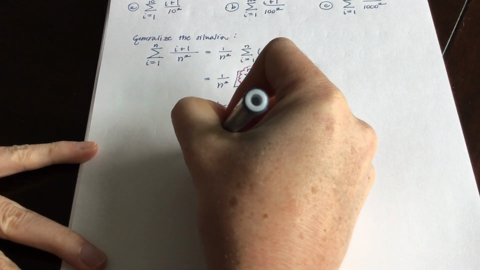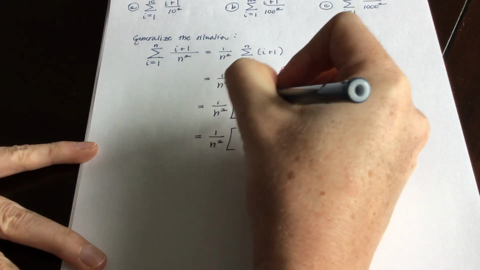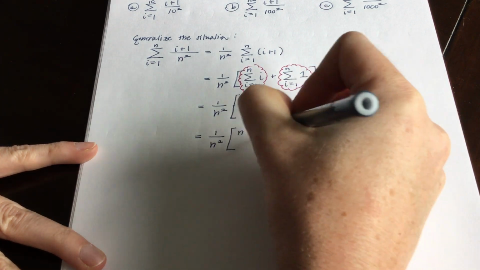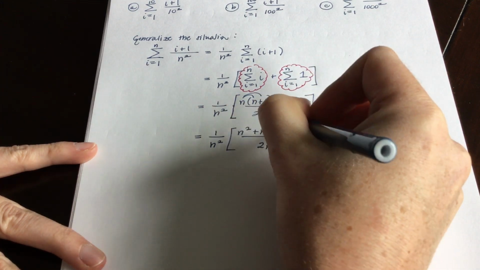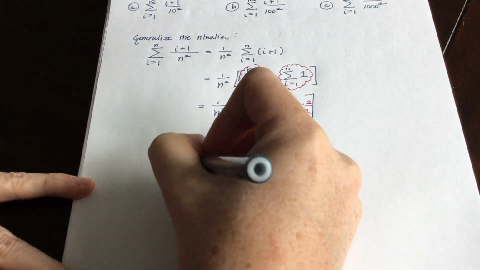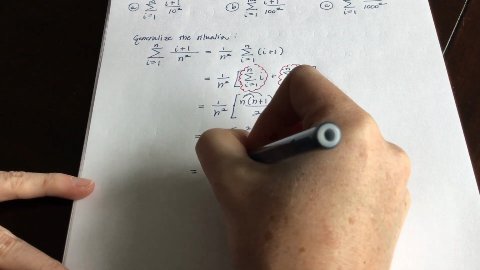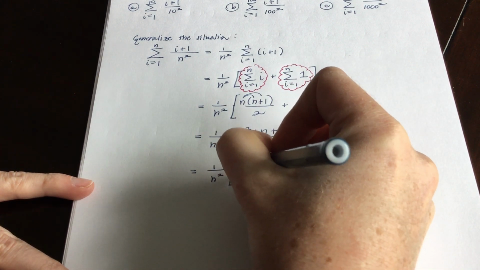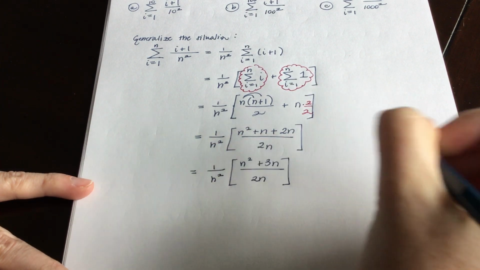We'd have 1 over n squared times, I'm going to go ahead and distribute this in. So n squared plus n plus, and then you'd have 2n all over 2n. And then notice we have some like terms here. So n plus 2n is 3n. So we'd have n squared plus 3n over 2n, like so.